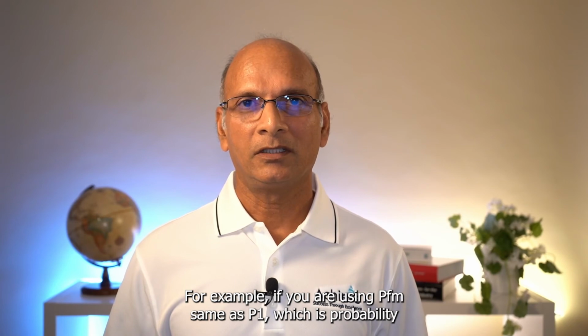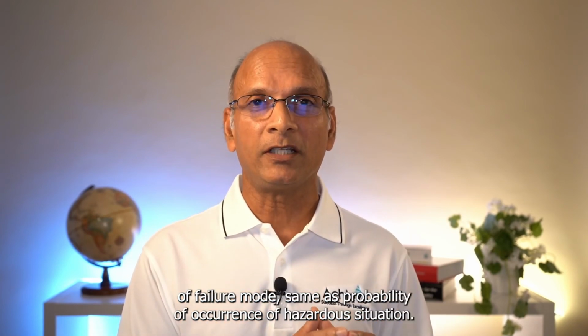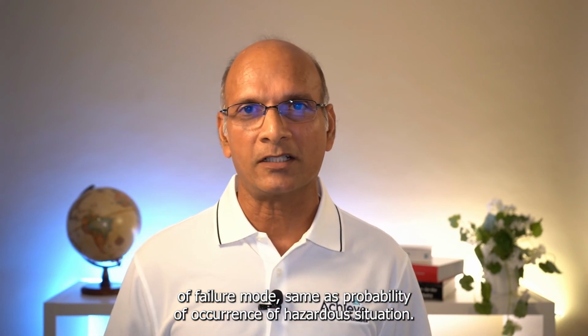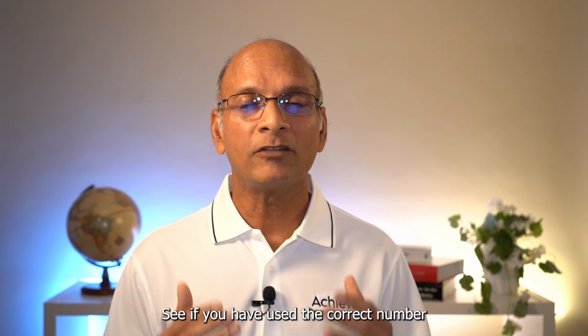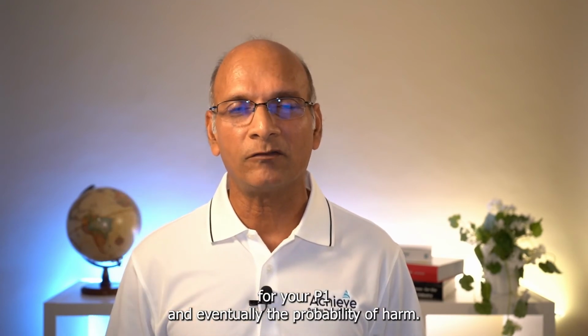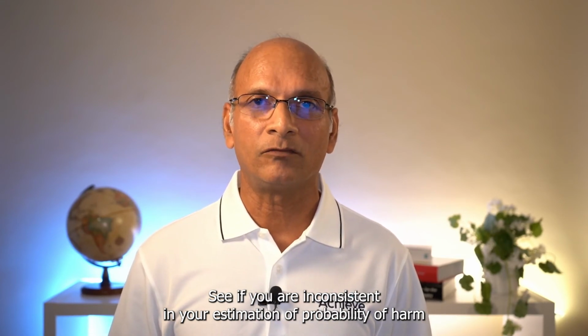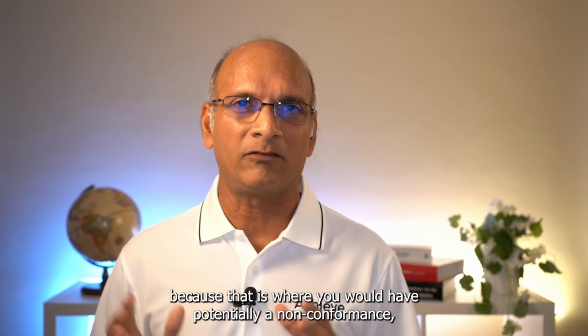If you are using PFM, the probability of failure mode, same as P1, the probability of occurrence of a hazardous situation, do a quick check. See if you have used the correct number for your P1 and eventually the probability of harm. See if you are inconsistent in your estimation of probability of harm, because that is where you will potentially have a non-conformance in my mind.